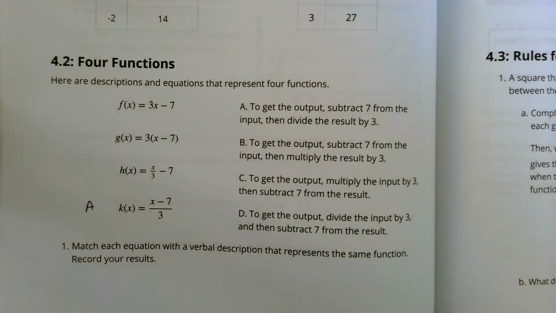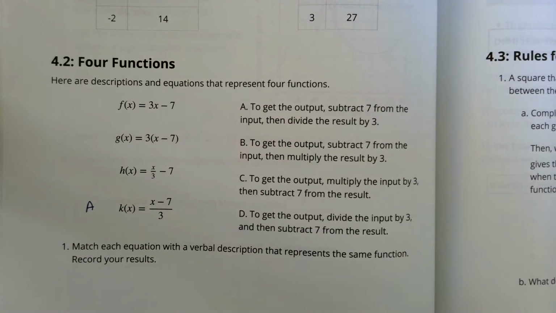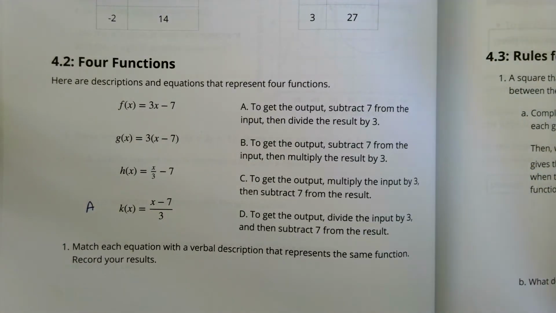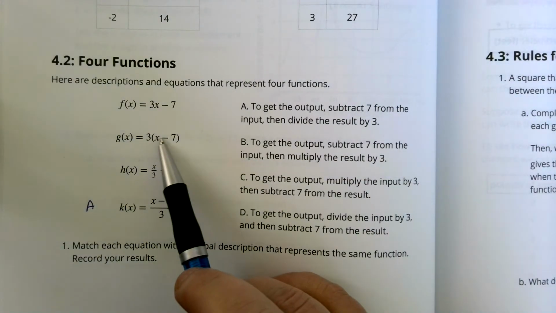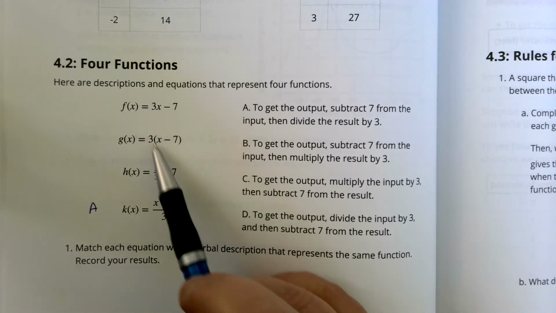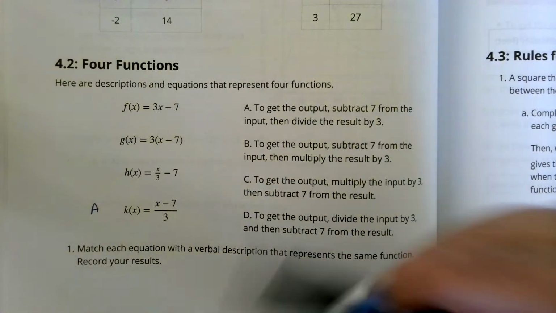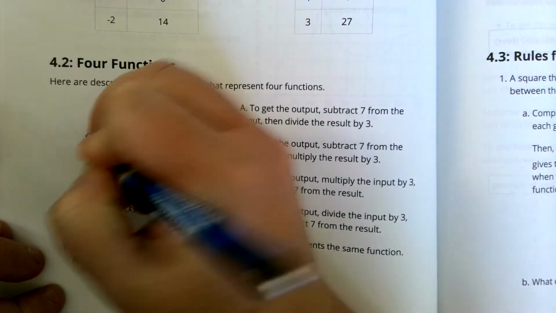The next one says to get the output, we're going to subtract 7 from the input and then multiply the result by 3. So again, we're taking our input, x, and subtracting 7. That's going to look like x minus 7. I see that here, and then I'm multiplying that entire thing by 3. So this one is going to be B.